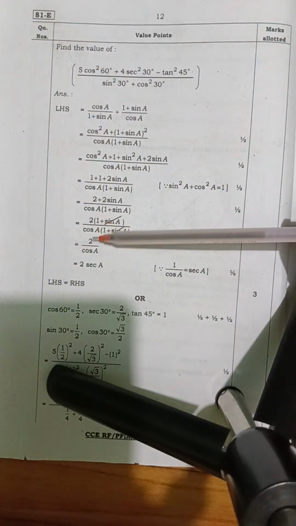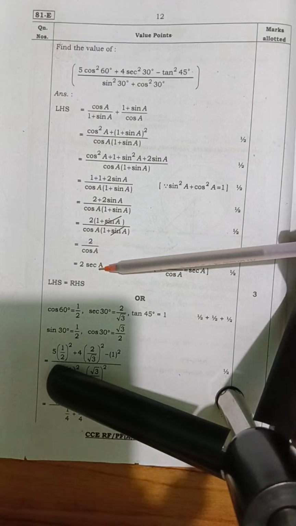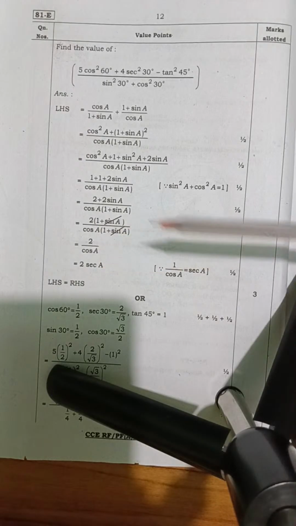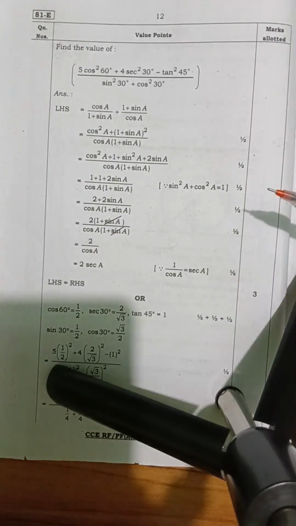Here 2 by cos A. So the reciprocal of 1 by cos A, we can write as 2 secant A. So this is the RHS. Okay. So that's why the reciprocal of 1 by cos A is secant A.